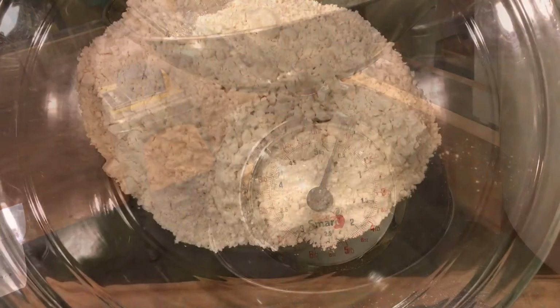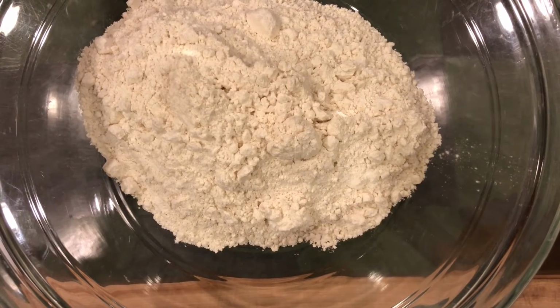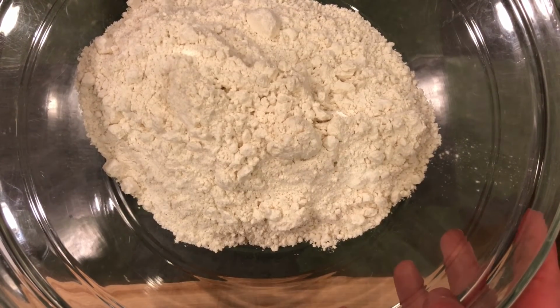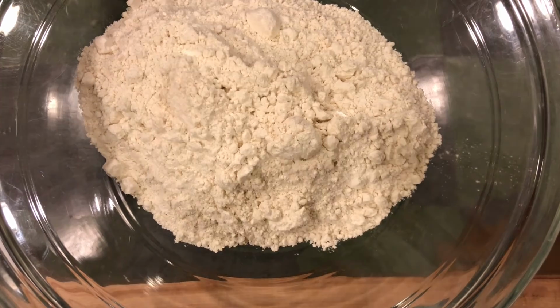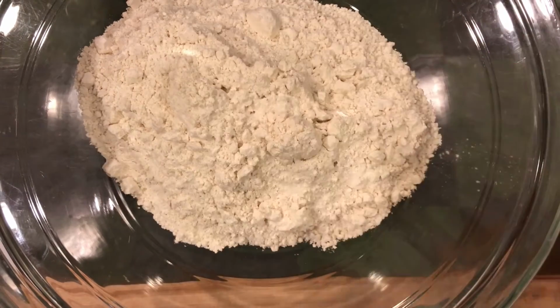All set. So I just put my flour in a bowl, and to this bowl I'm going to add my pinch of salt and then also just a little bit of sugar. Pinch of salt and just a bit of sugar.